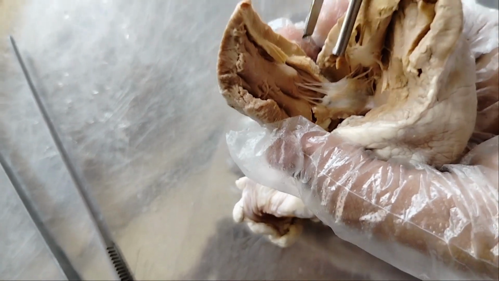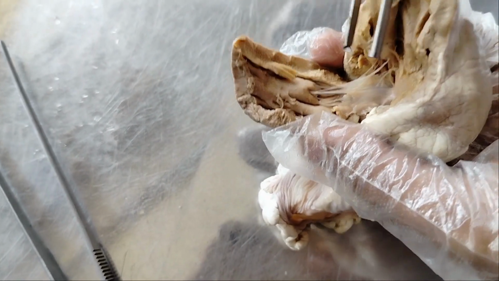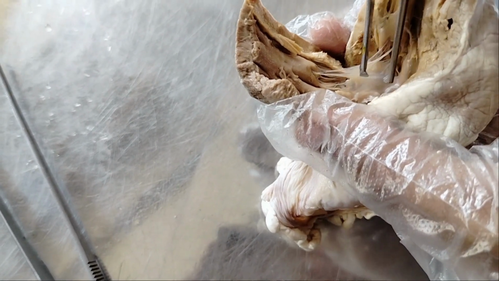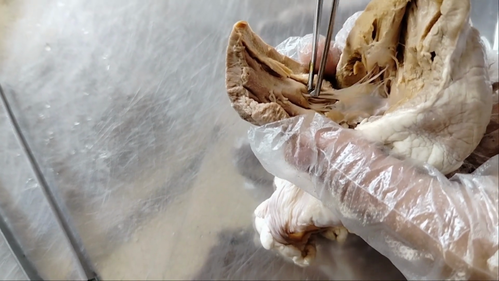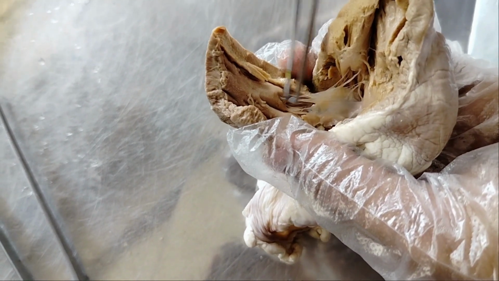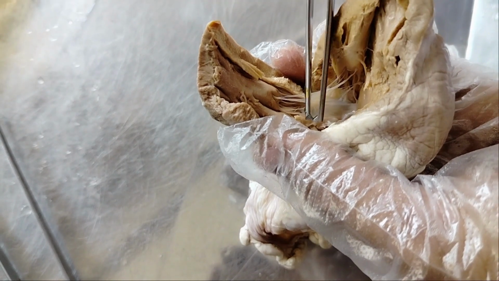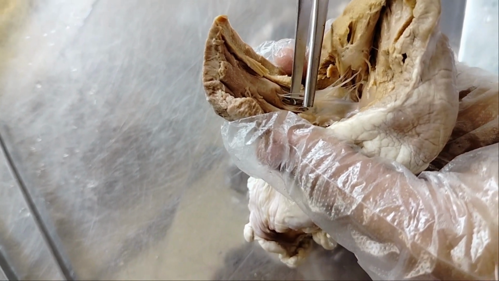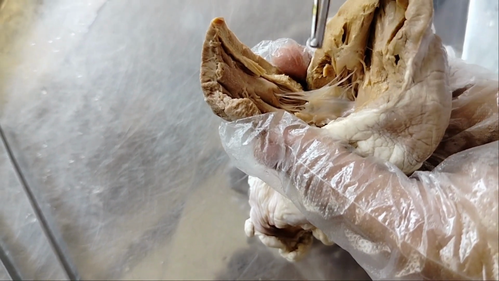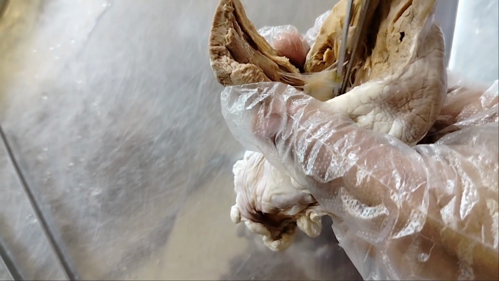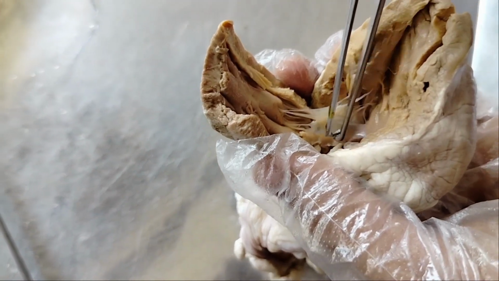Now after opening of the ventricle, here we can see these structures, these are the valves. Here we can see some chordae tendineae. These are the elastic connective tissue, and this connective tissue is called the chordae tendineae. And these are the actual valves. This is the right cuspid valve.